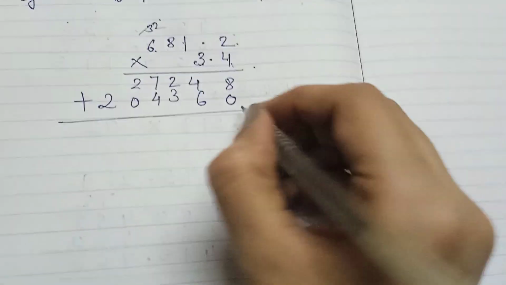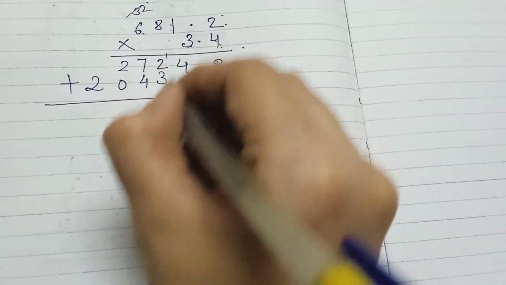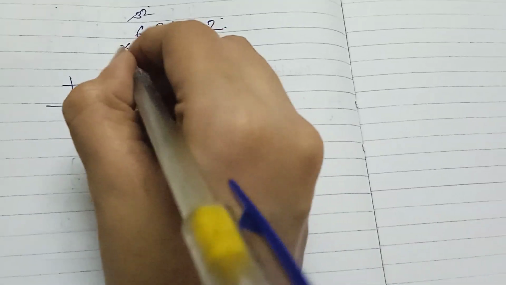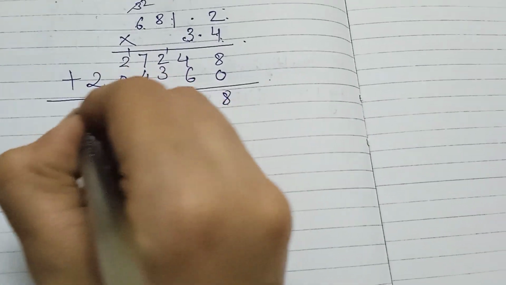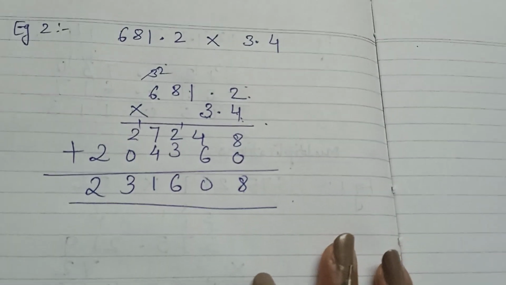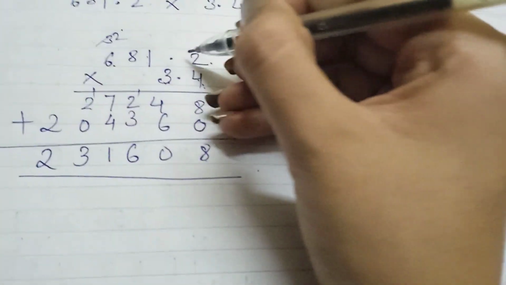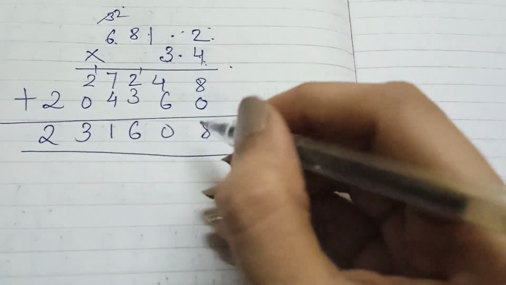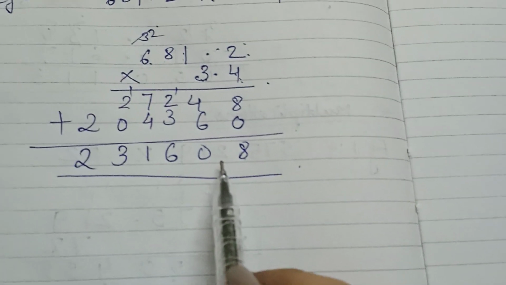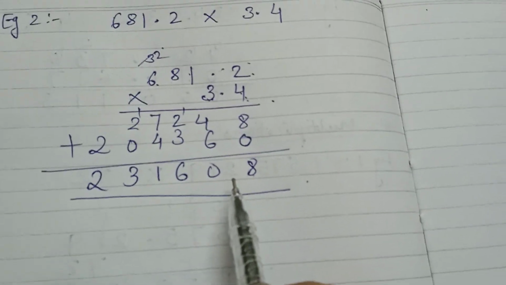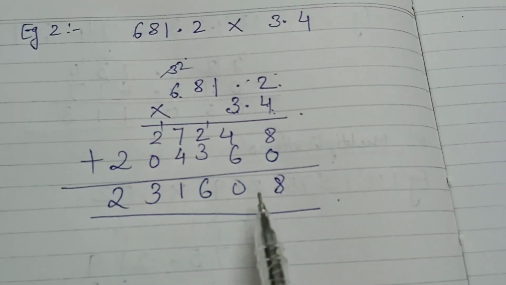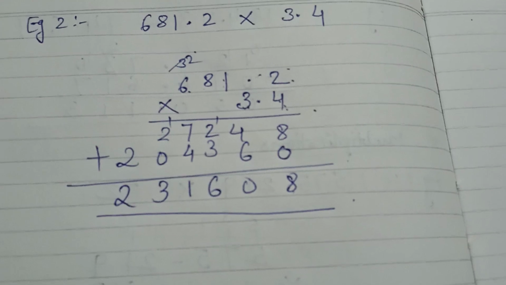Now add 8, 10, 6, 11, 3, 2. Now as per the rule, if you say come into the straight line and give the decimal over here, no, our answer will go wrong. You can check in the calculator afterwards.